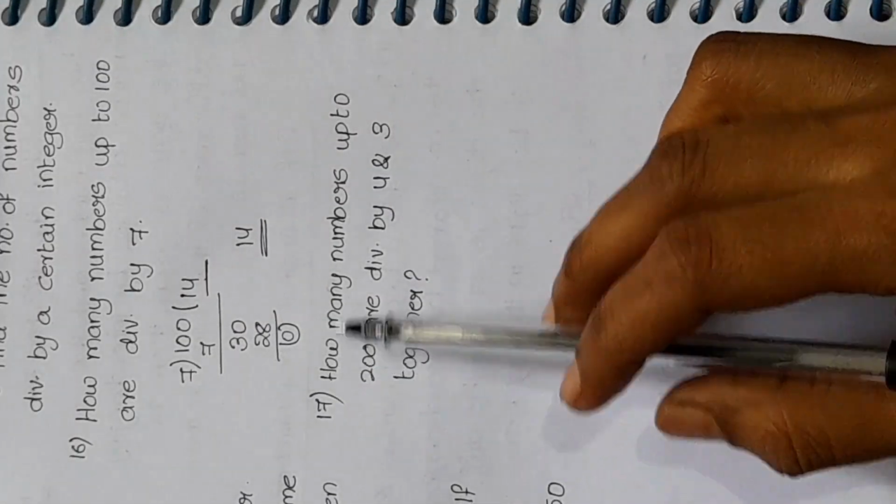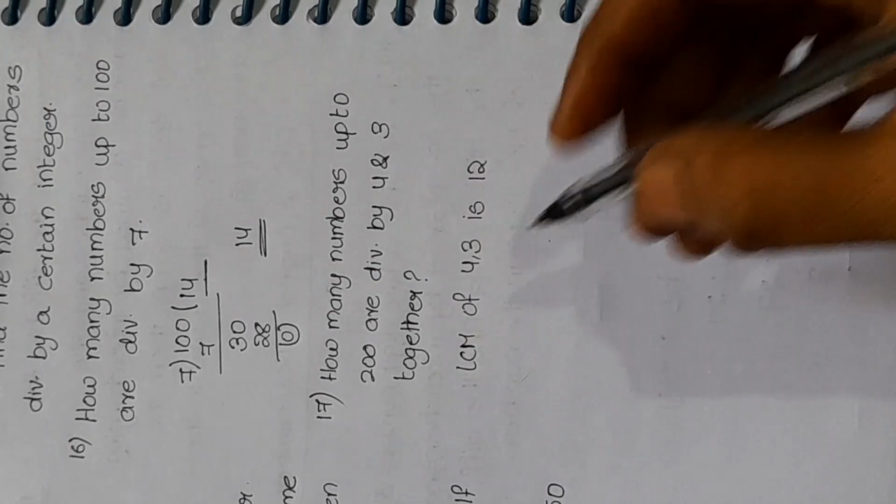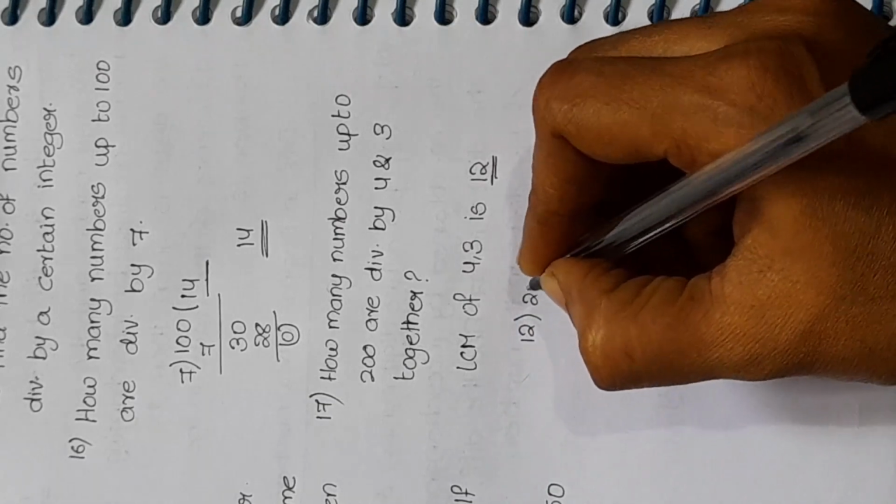Another question based on the same model. How many numbers up to 200 are divisible by 4 and 3 together? Here we should find the LCM of 4 and 3 first. LCM of 4 and 3 is 12. So we should divide 200 with 12.